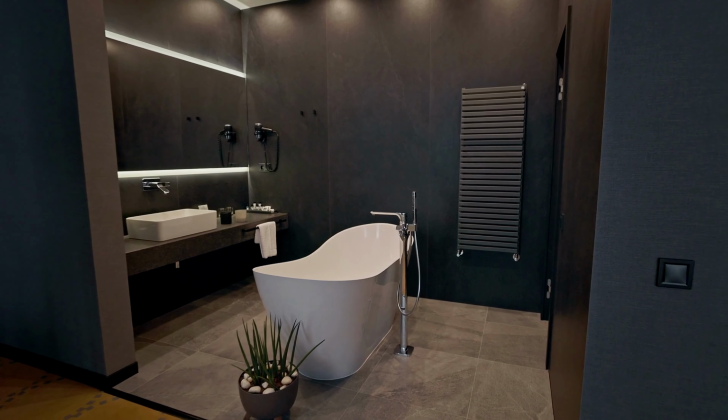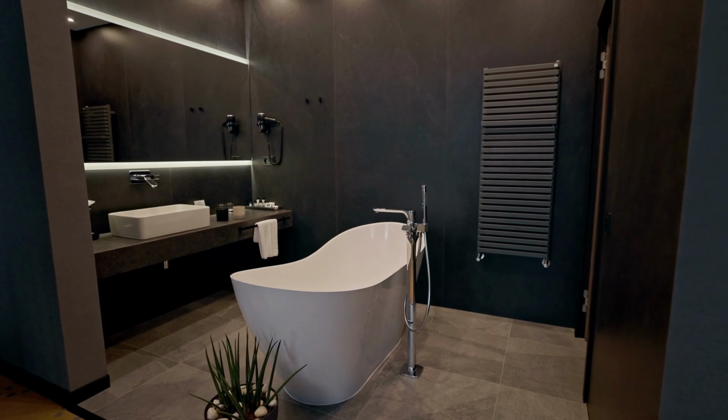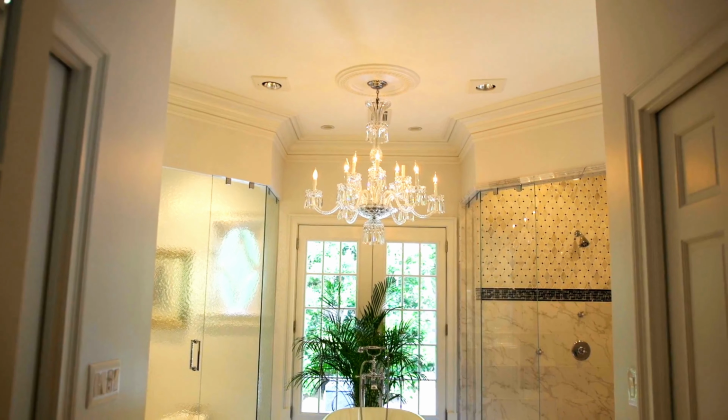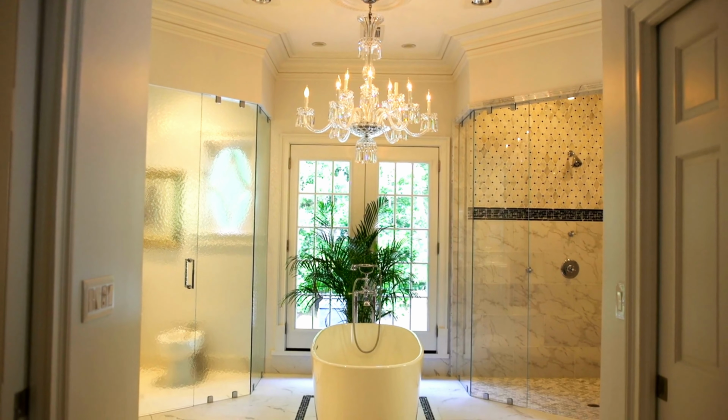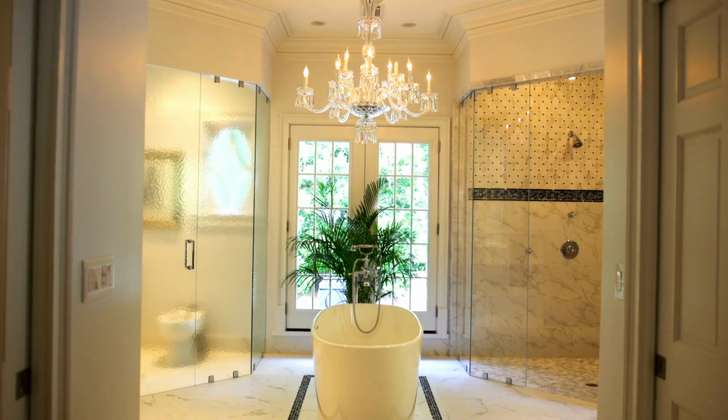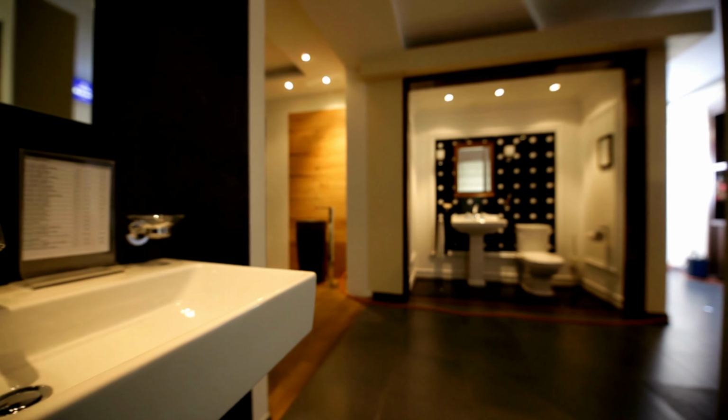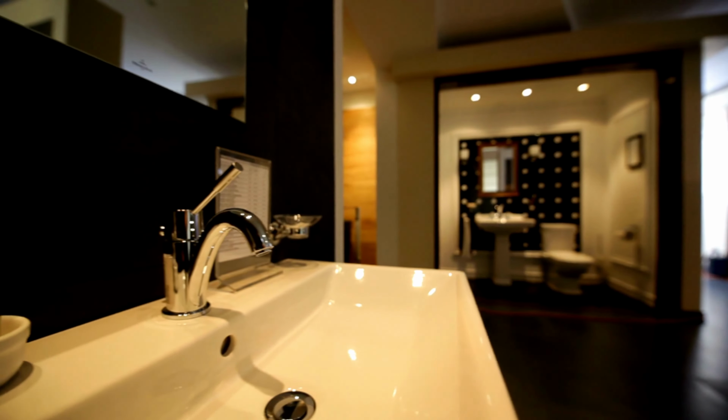Step 3. Update your lighting. Lighting is an often overlooked aspect of bathroom design, but it can make a big difference in the overall look and feel of your space. Consider adding task lighting around your mirror, as well as ambient lighting throughout the rest of the bathroom. You may also want to install dimmer switches, so you can adjust the lighting to suit your mood.